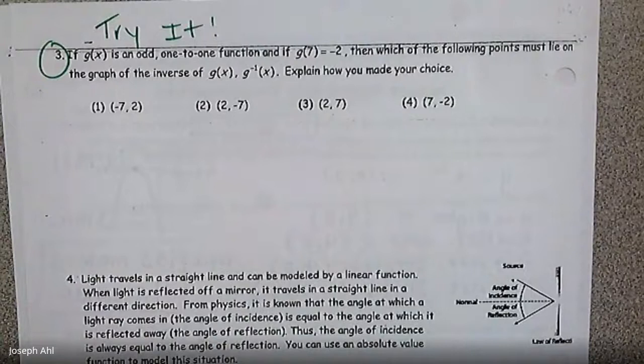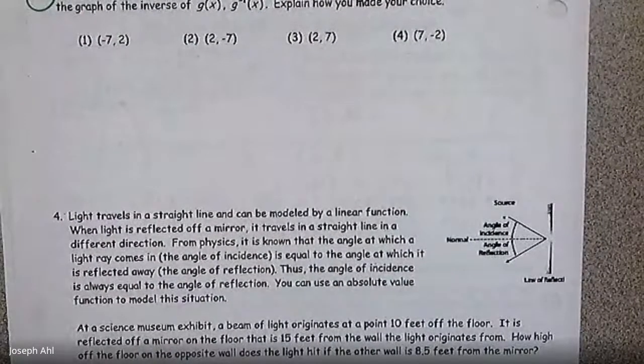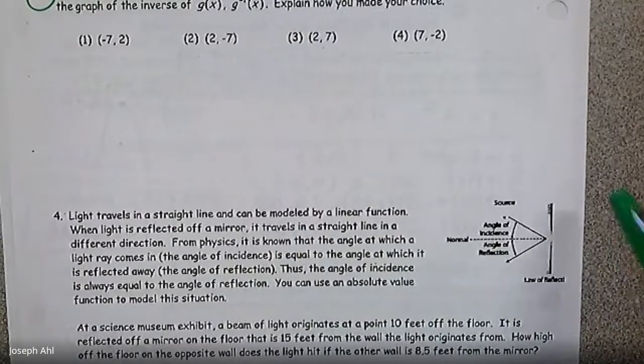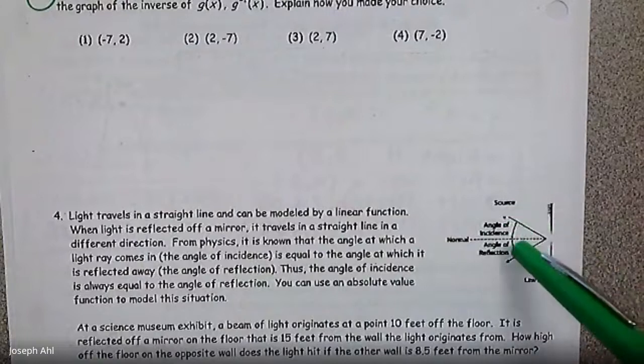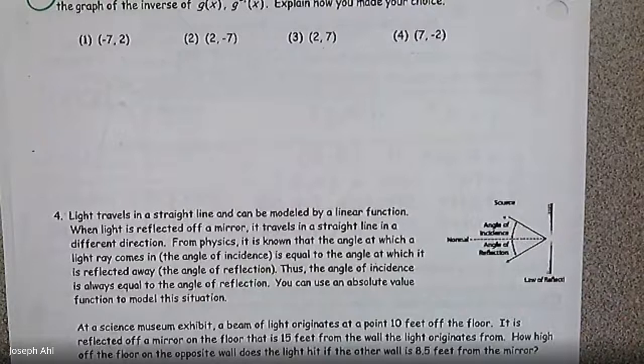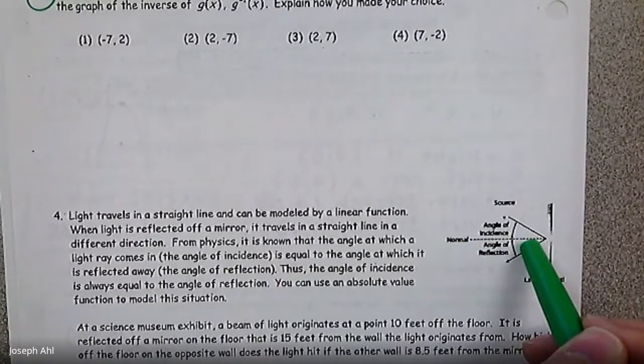So in number 4, it says light travels in a straight line and can be modeled by a linear function. When light is reflected off a mirror, it travels in a straight line in a different direction. So you can kind of see this picture over here that when light hits the mirror, it reflects off, and you see the angle of reflection and something according to physics, it's called the angle of incidence there. Thus, the angle of incidence is always equal to the angle of reflection. So you can see those two angles are in fact measured to be the same. And then it says you can use an absolute value function to model this situation.